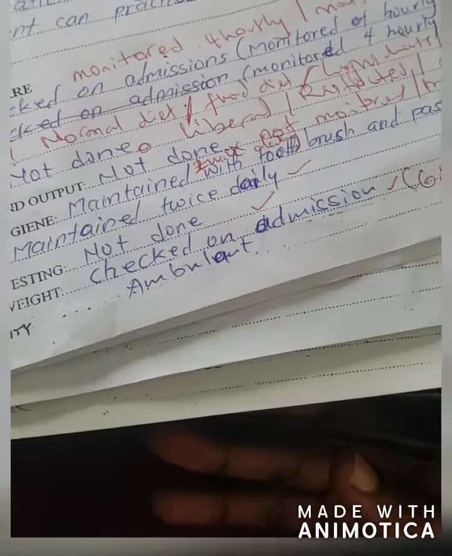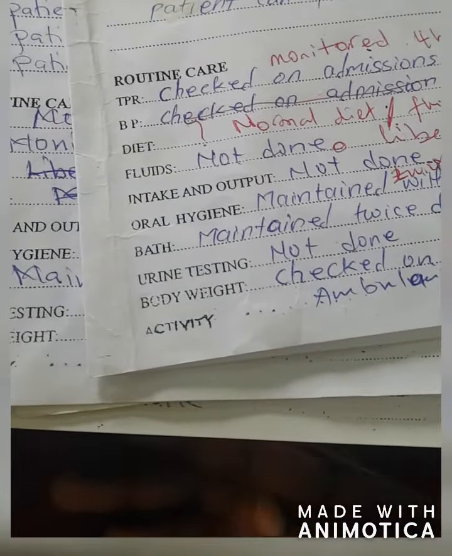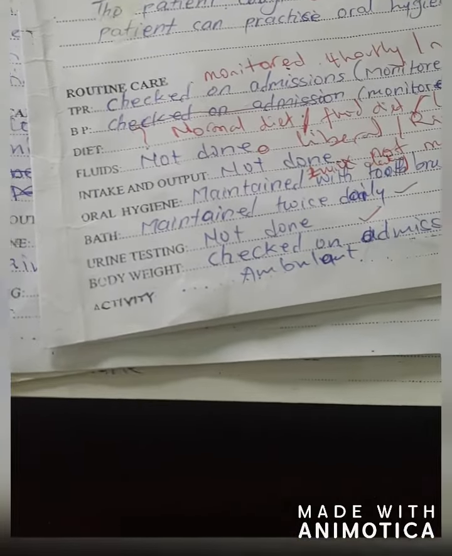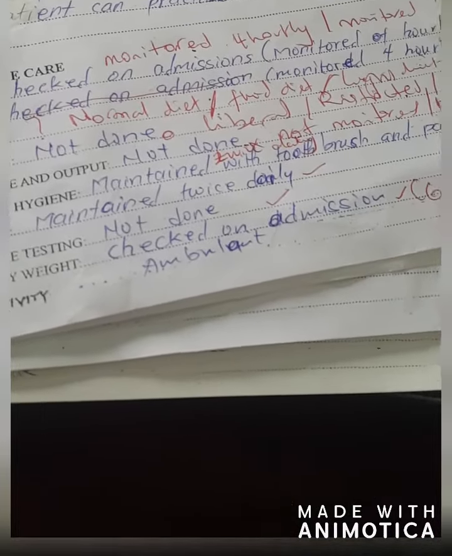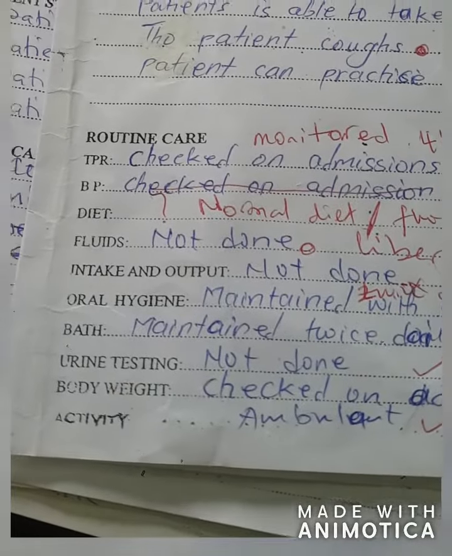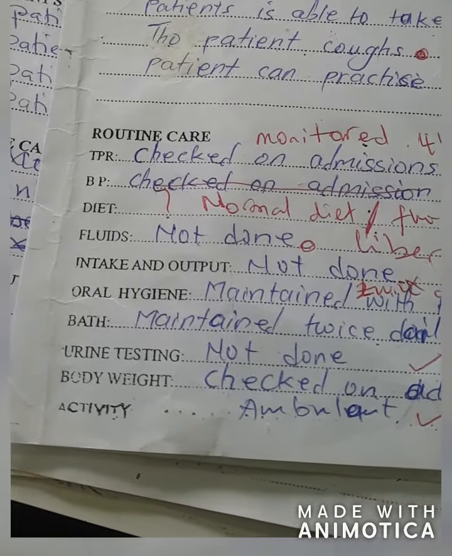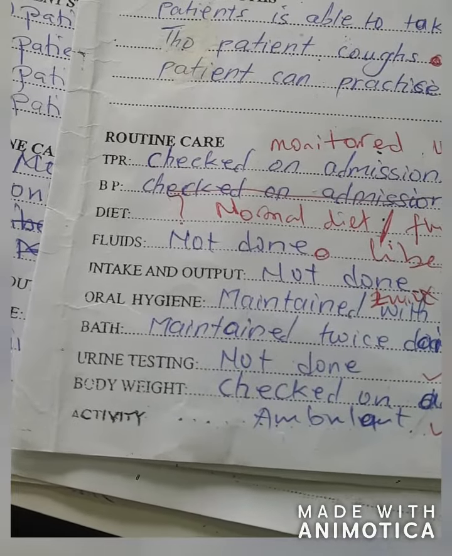So all these things, you get them from the patient's folder or sometimes bedside sheets. You combine the two, or if you are using the electronic system, you get it from the computer. So activity, ambulance, that's okay. So when we count here, the person didn't get this correct, didn't get this. So 1, 2, 3, 4 were not correct out of 9.